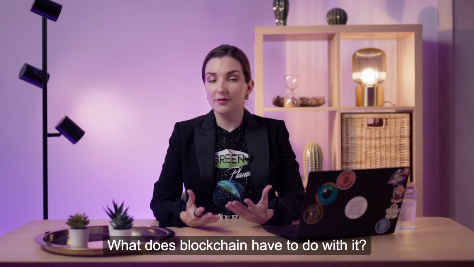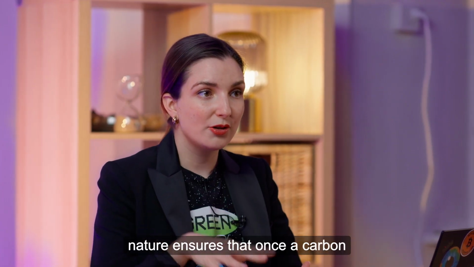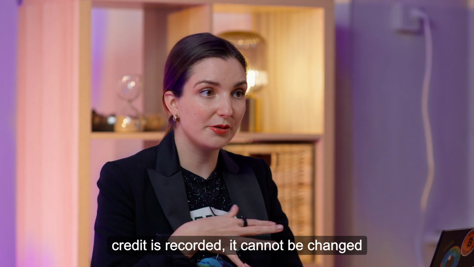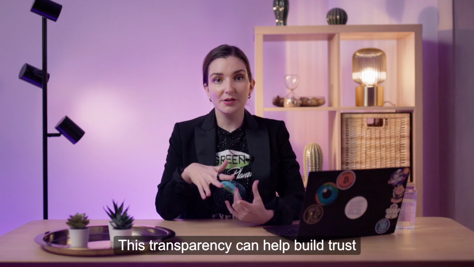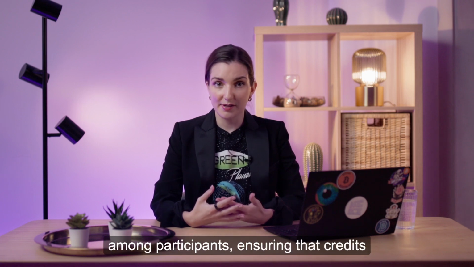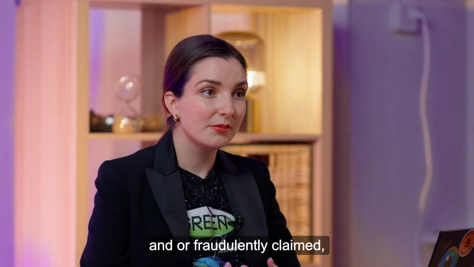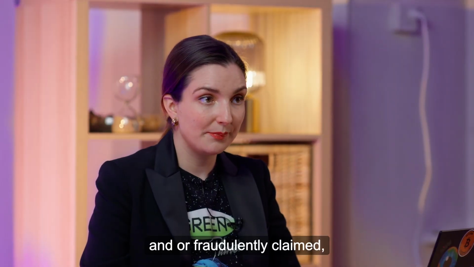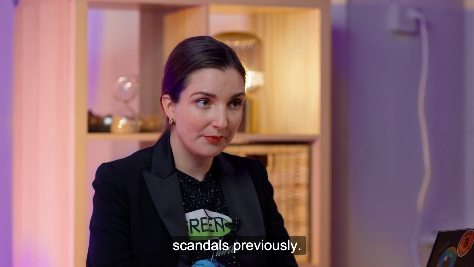What does blockchain have to do with it? Blockchain's immutable nature ensures that once a carbon credit is recorded, it cannot be changed or deleted. This transparency can help build trust among participants, ensuring that credits are not double counted or fraudulently claimed, which has been the ground for many scandals previously.